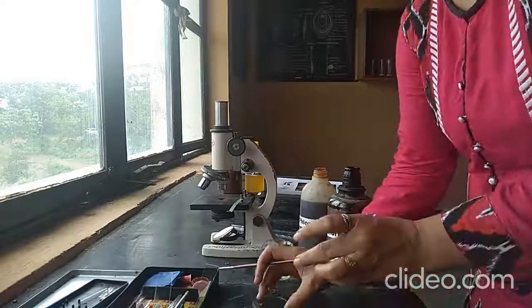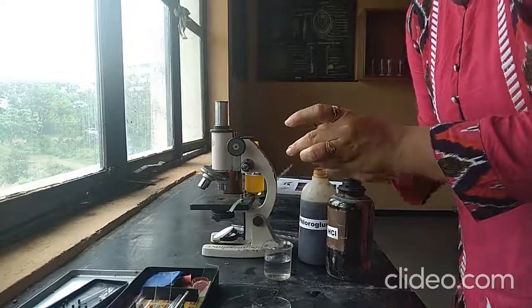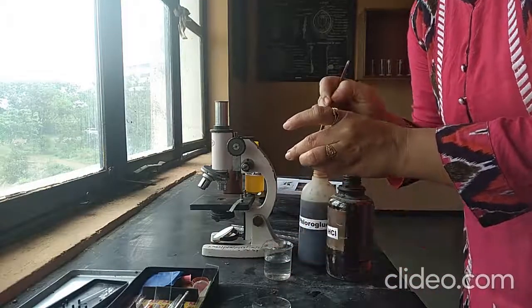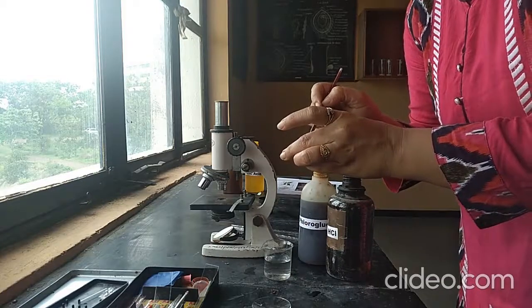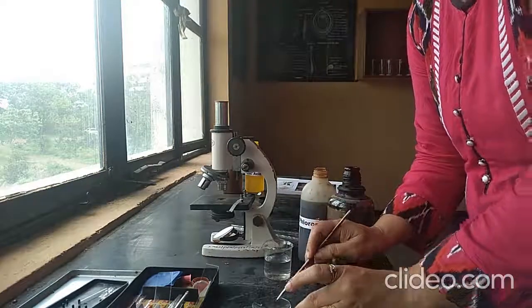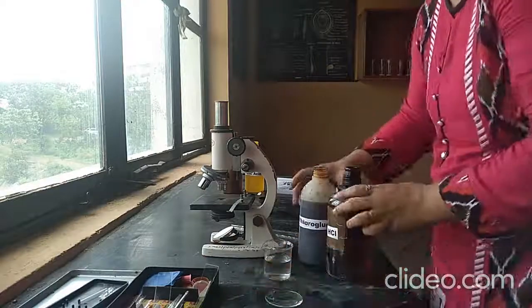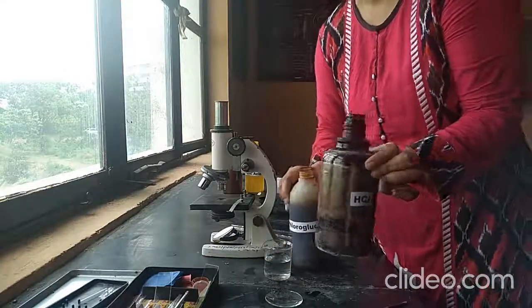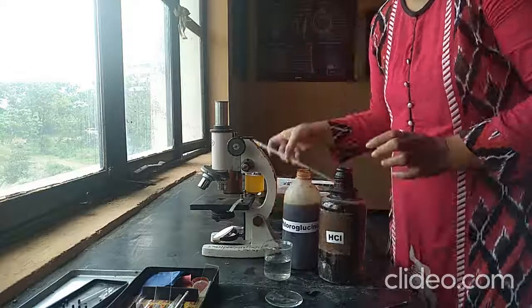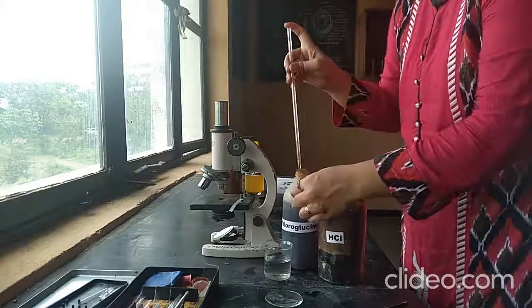Now in another watch glass, take the thin section and stain it by using phloroglucinol and concentrated HCl. Put 1 drop of each.